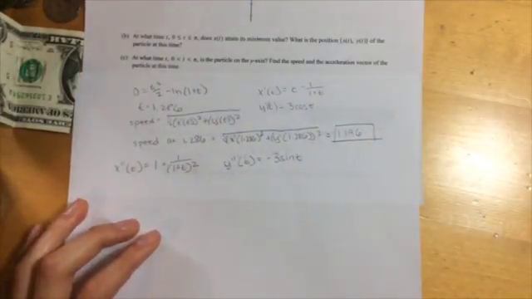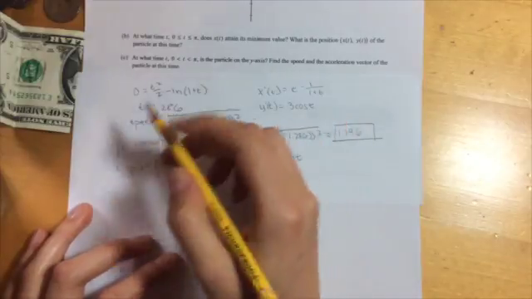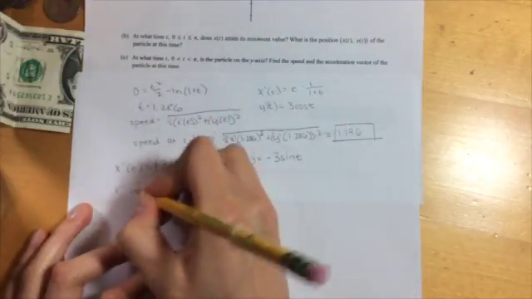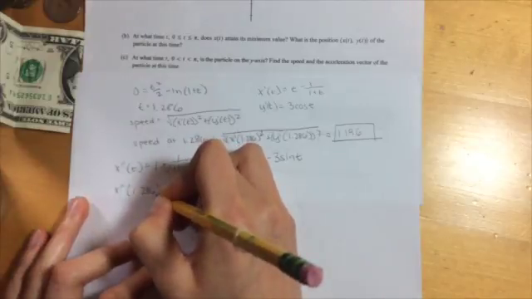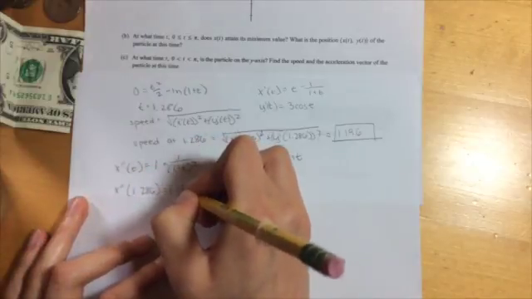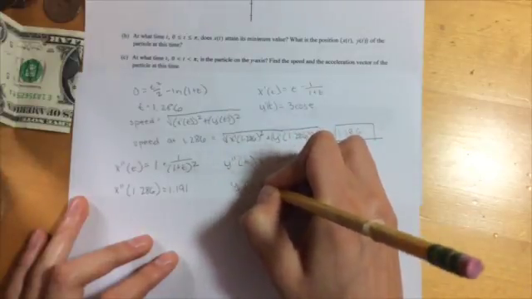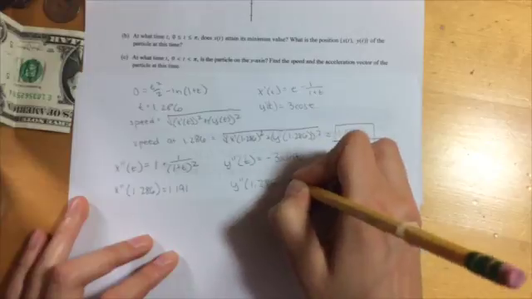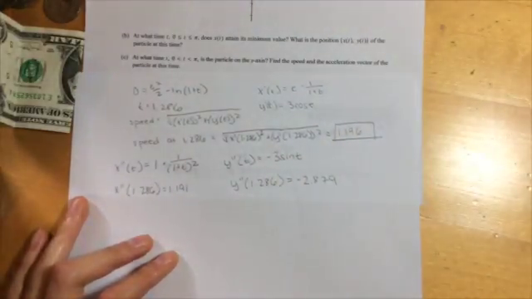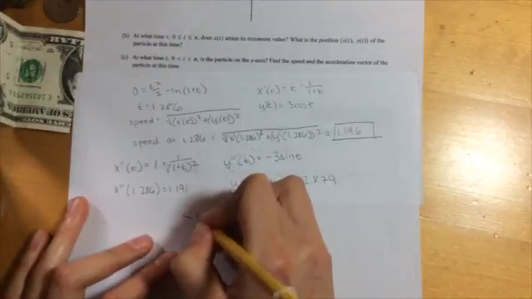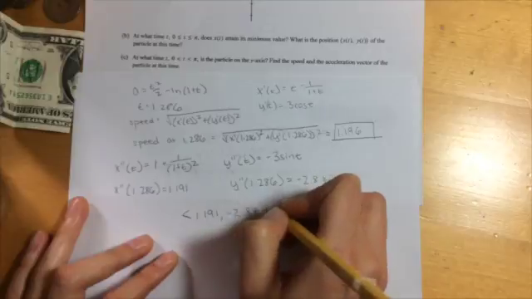So to find the acceleration vector, we just need to plug in 1.286 for t. So the second derivative of x at 1.286 equals 1.191, and the second derivative of y at 1.286 is negative 2.879. So your acceleration vector would be 1.191, negative 2.879.